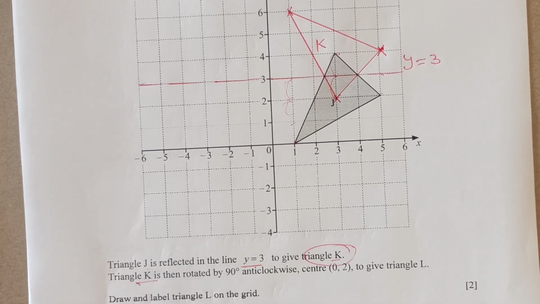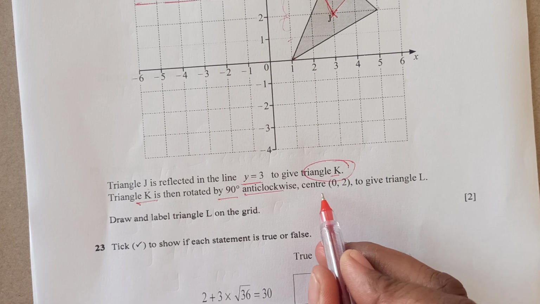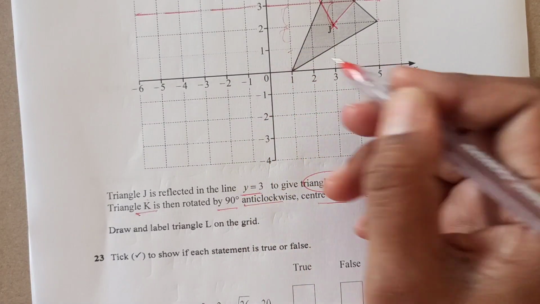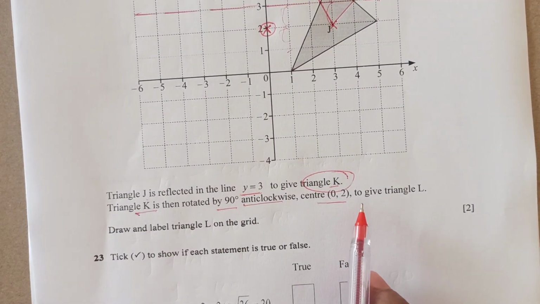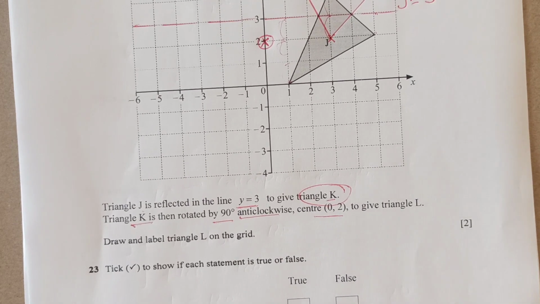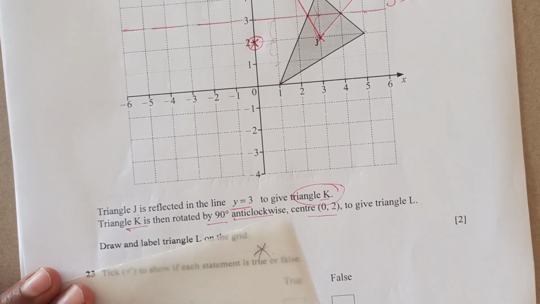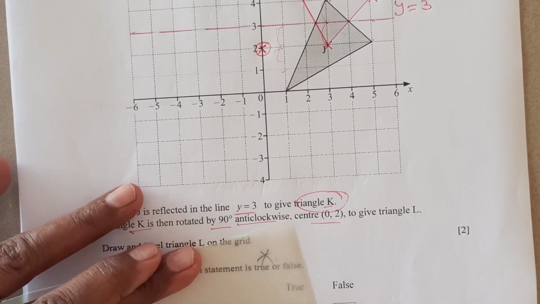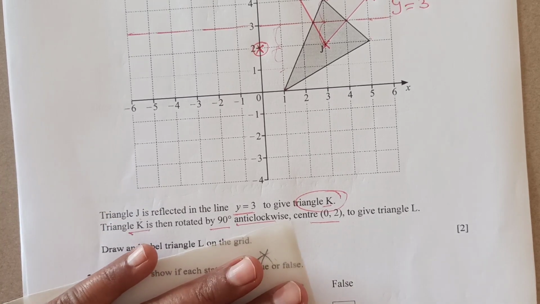Now triangle K is then rotated by 90 degrees anti-clockwise. The center is (0, 2). x is 0, y is 2. This is the center. Here we give the name L. We can use tracing paper for that one. So I have this tracing paper here. This is actually the easiest way to draw the rotation so that you don't make any mistake.